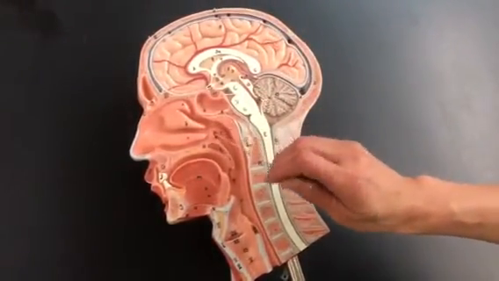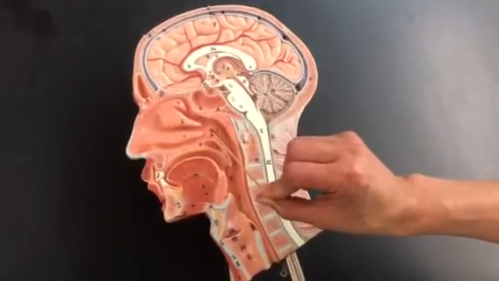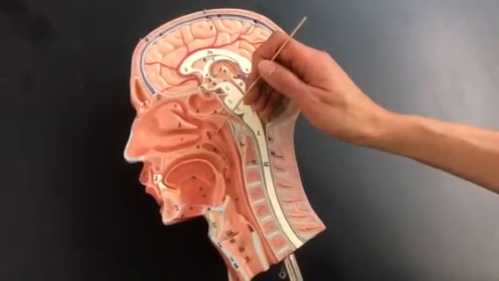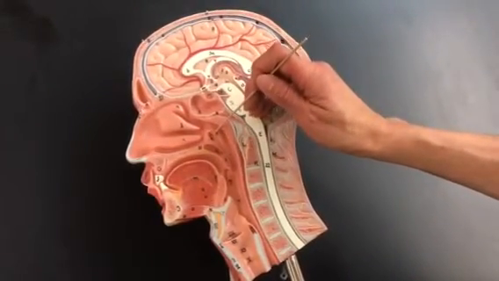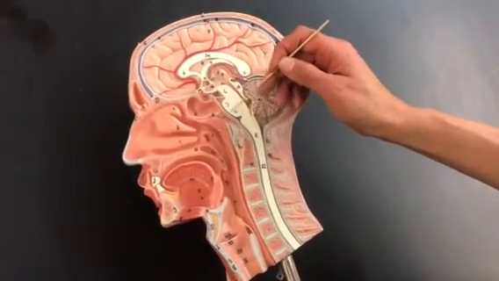Back here we have a little dent. So this is the entranceway into our auditory tube or the eustachian tube. Letter E, the bump next to it, would be a tubal tonsil. Here in the nasal pharynx region, we have our pharyngeal tonsil.